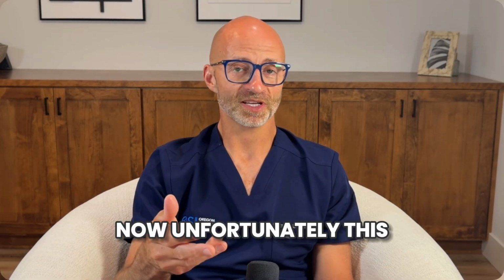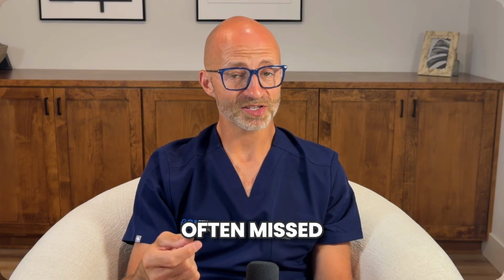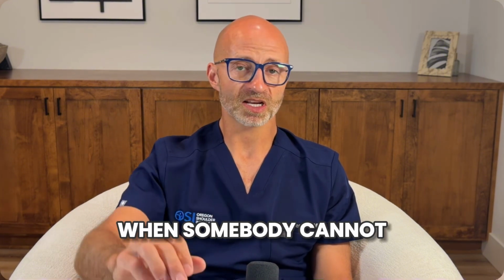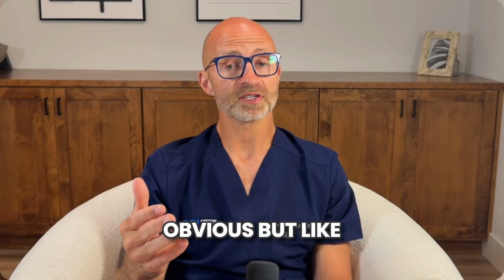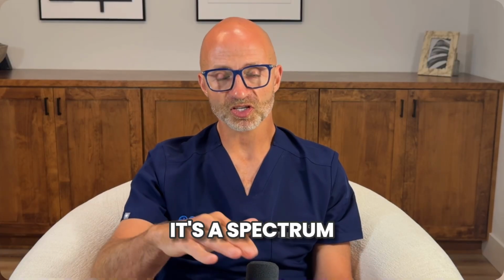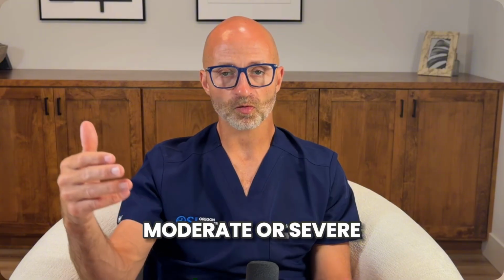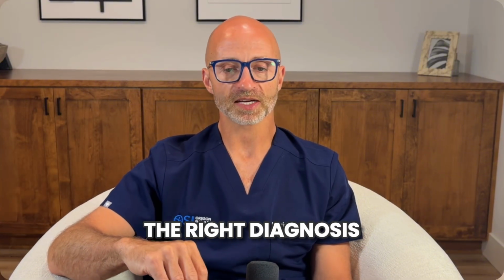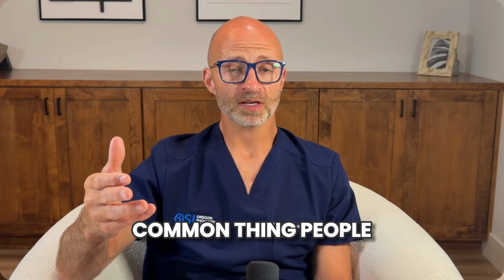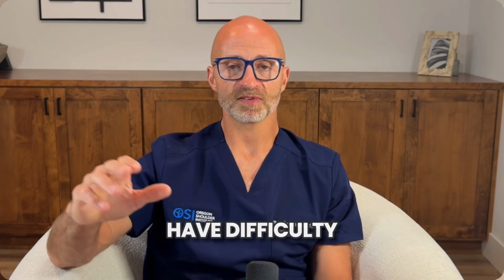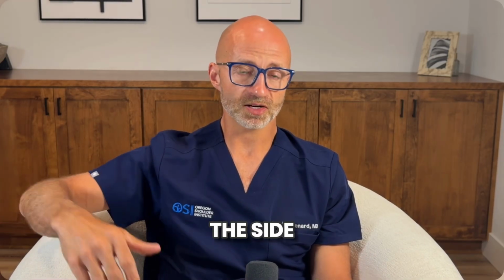Now, unfortunately, this condition can often be missed. The severe cases when somebody cannot get to shoulder level are very obvious, but like anything, it's a spectrum. And you can have mild frozen shoulder, you can have moderate or severe frozen shoulder. So it's really important to get the right diagnosis. The most common thing people report is they will say they have difficulty reaching out to the side or behind the back, especially in the early stages.